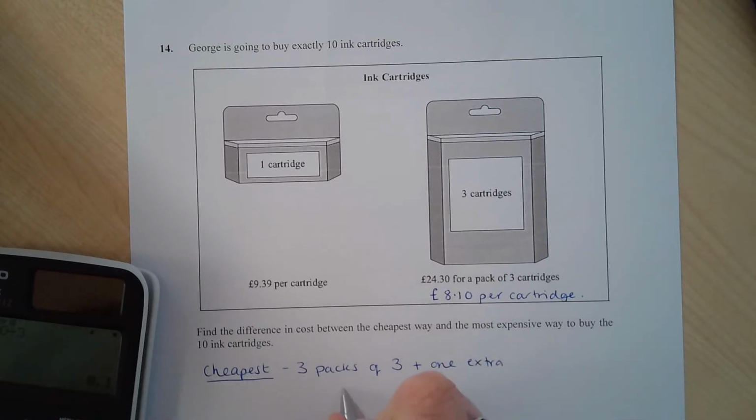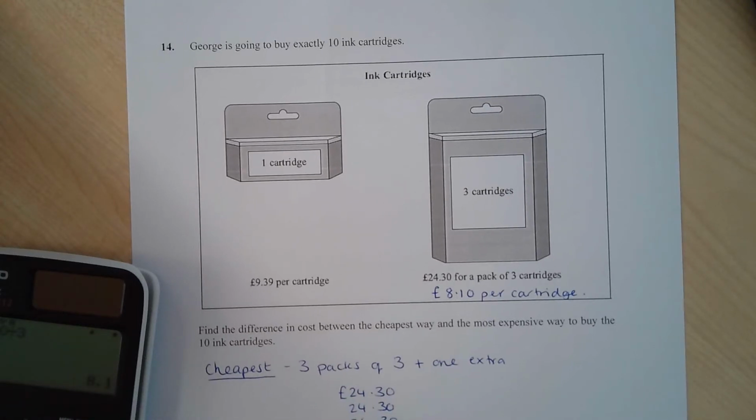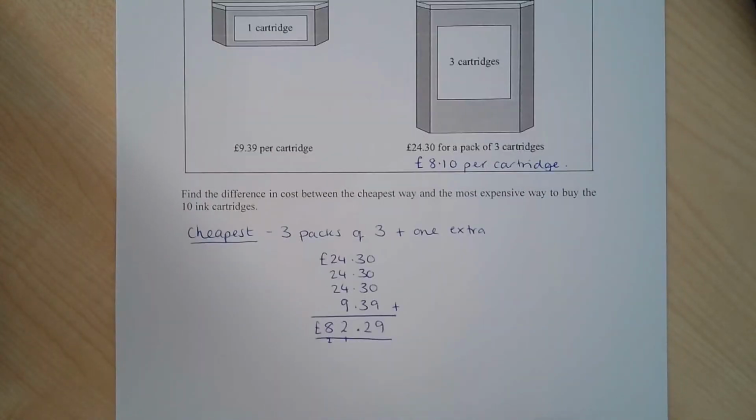Okay, so that's going to be £24.30, 3 of those, and 1 of these ones here, which is £9.39. If I add all of those together, it's £82.29. Okay, so that's the cheapest way of doing it.